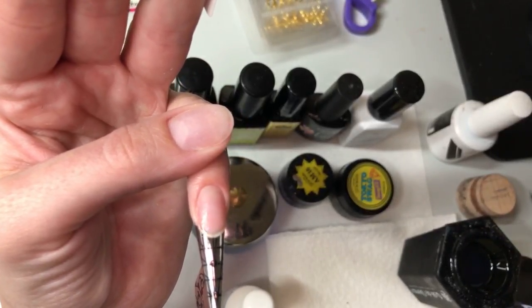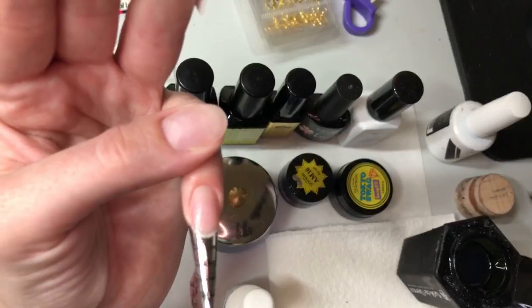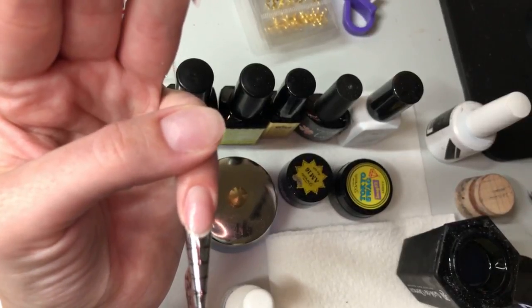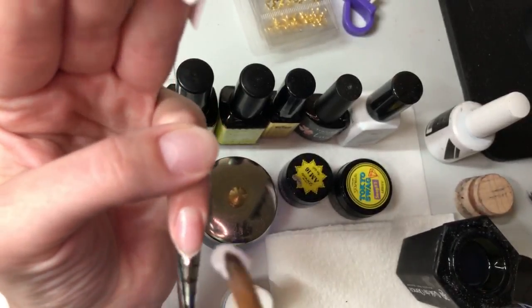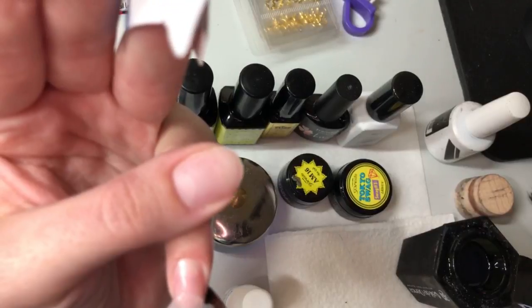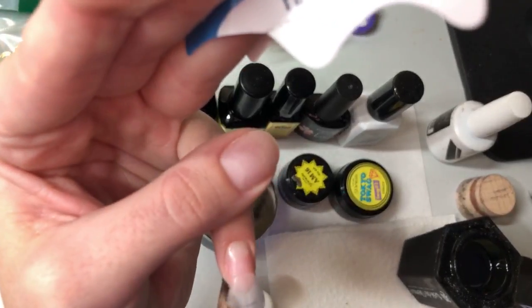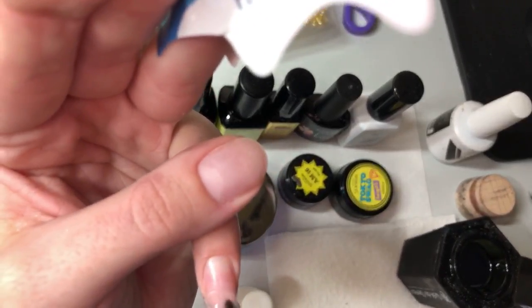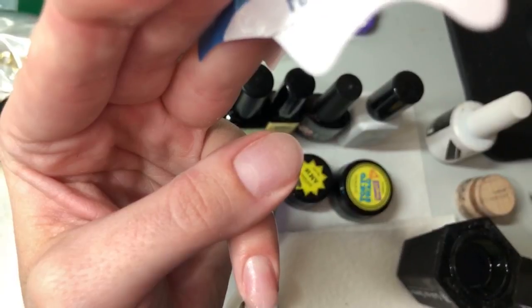So I'm gonna grab a fairly decent sized bead here. Just getting some of the liquid out and then placing it right at the free edge. The first thing you want to do is make sure that the acrylic is going from sidewall to sidewall. If it's not, it's going to end up breaking later.